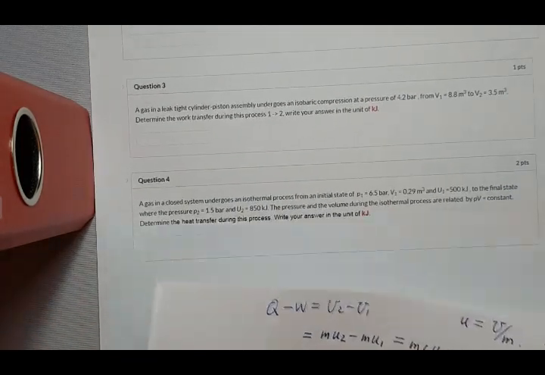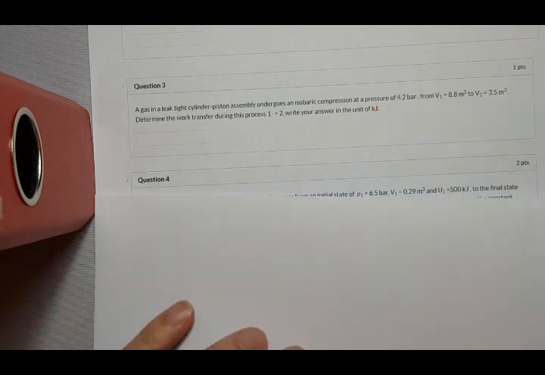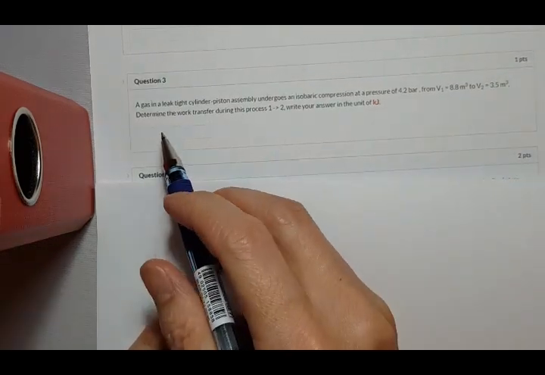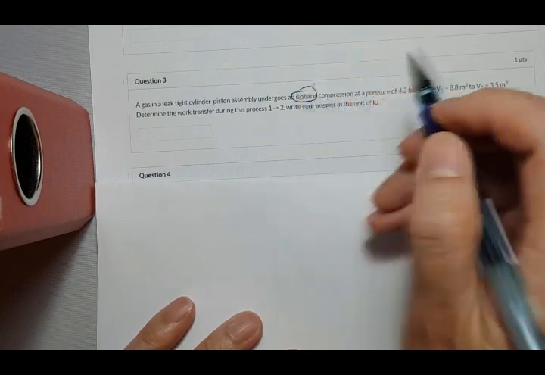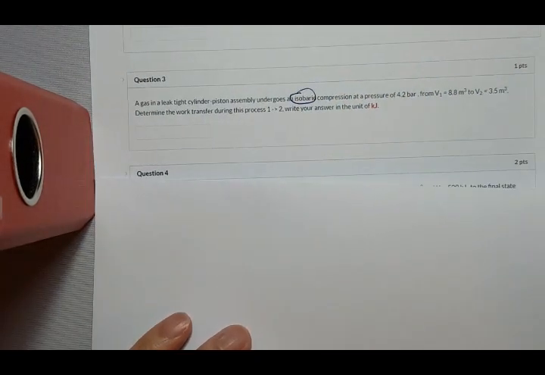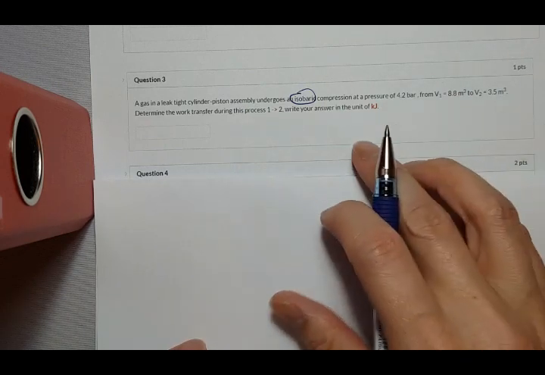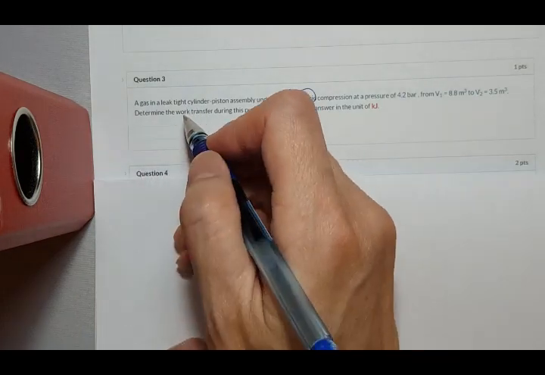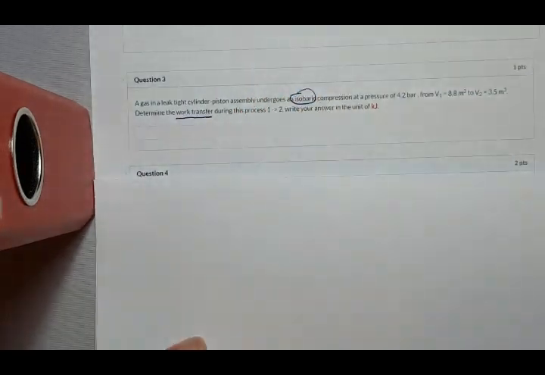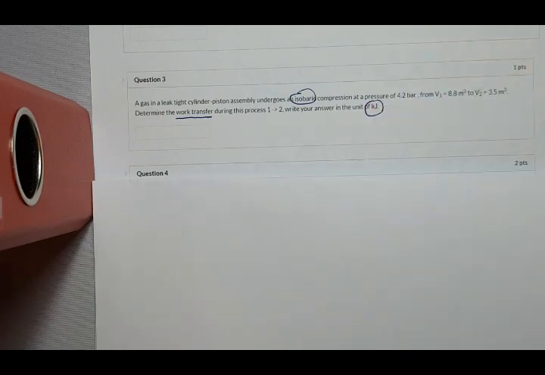So now we have a look at question 3. So question 3 here, so basically it's isobaric. When you see isobaric compression, what does it mean to you? So yes, the pressure is kept constant. So we know V1, V2, and then we need to calculate the work transfer during this process, and the answer should be in kilojoule as well.